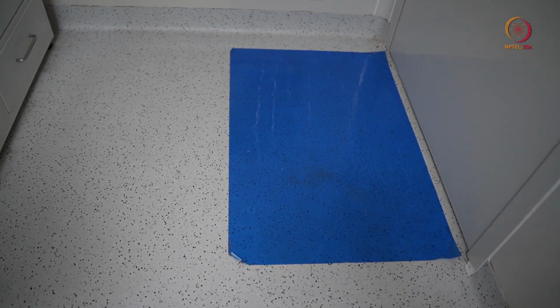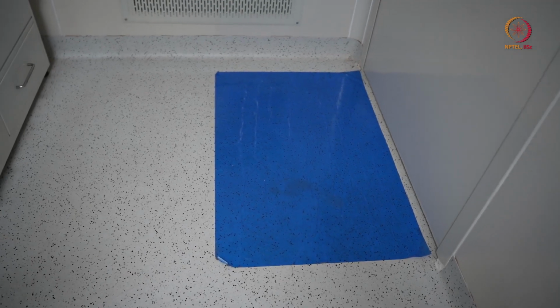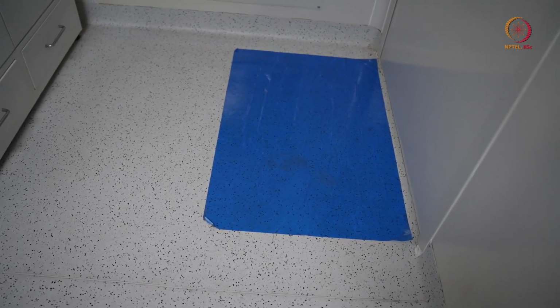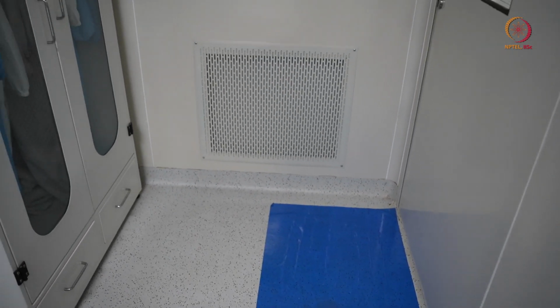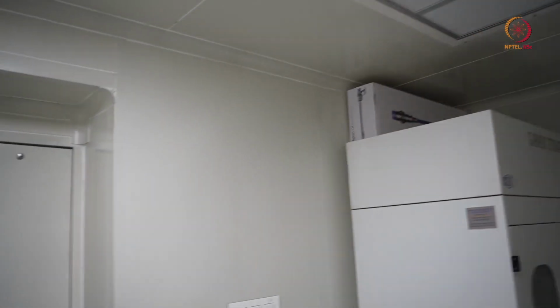Whenever we are going in, we will step on that, so whatever dust particles are below the clean room shoes will get stuck there, then we can go inside. That will keep our clean room a little cleaner. So okay, that is the thing. Before going inside, we have to wear a few things like some PPE, or personal protective equipment. So from there we will start now.